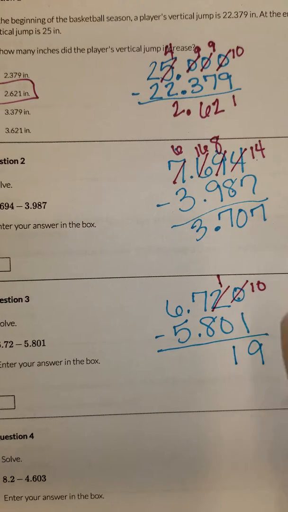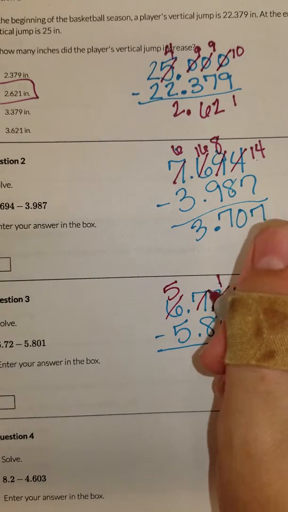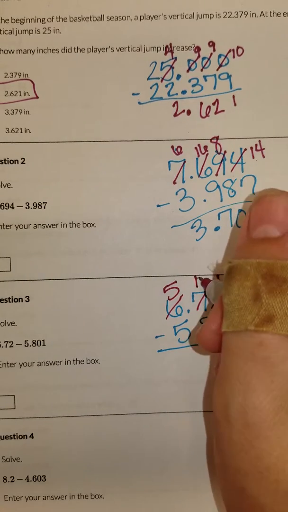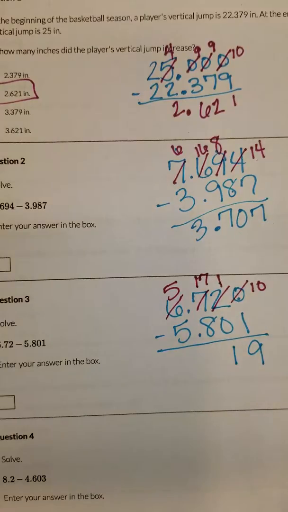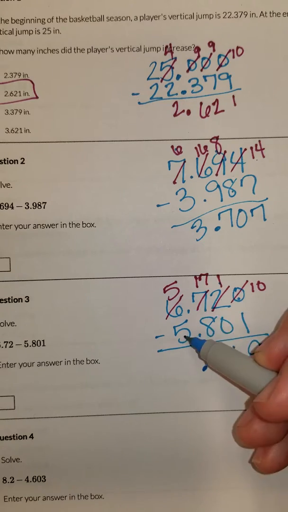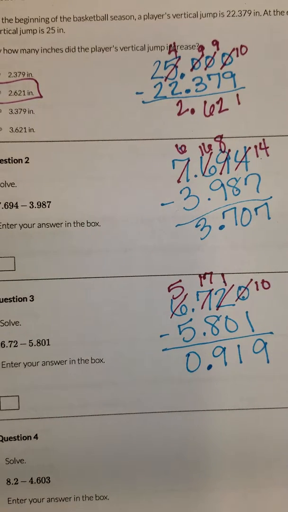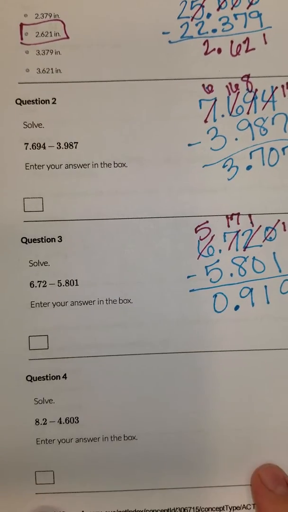Then I've got 7 minus 8. Well, I can't do that unless I borrow again. So 17 minus 8 is 9. Make sure you bring down that decimal. And 5 minus 5 is 0. So my answer is 919 thousandths.